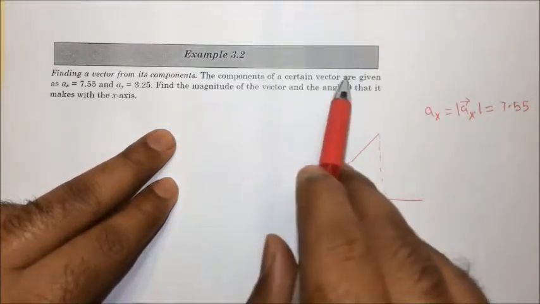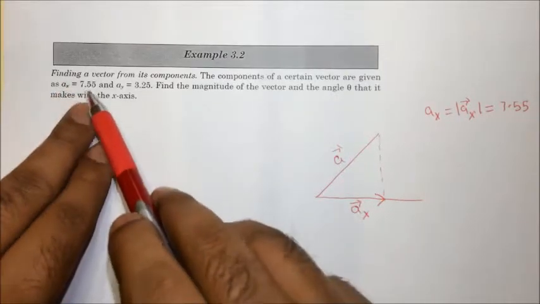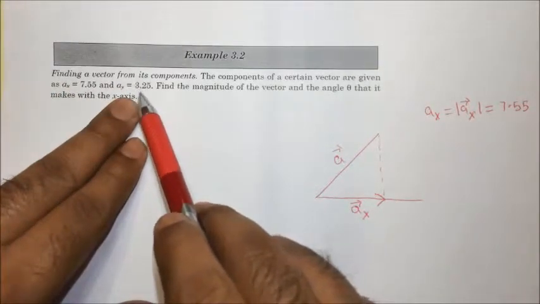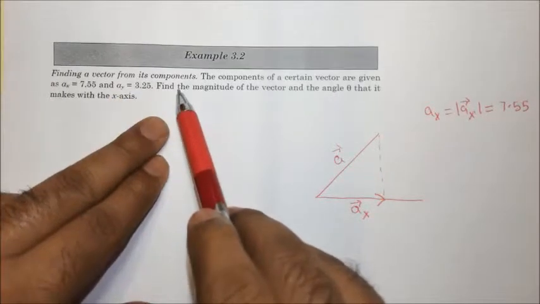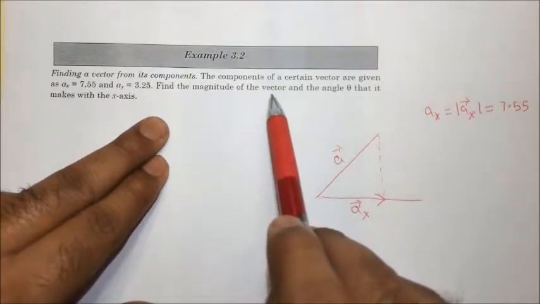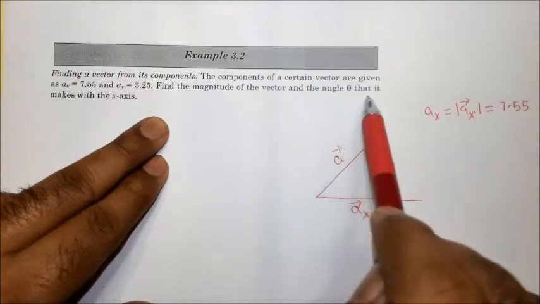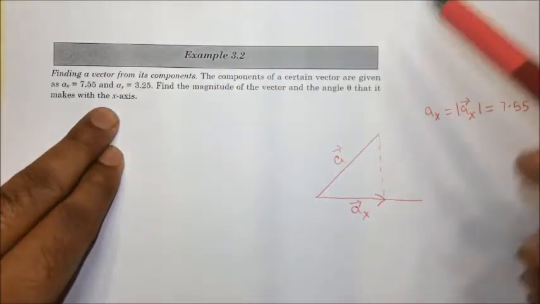The components of certain vectors are given as Ax is equal to 7.55 and Ay is equal to 3.25. Find the magnitude of the vector and the angle theta that it makes with the x-axis.